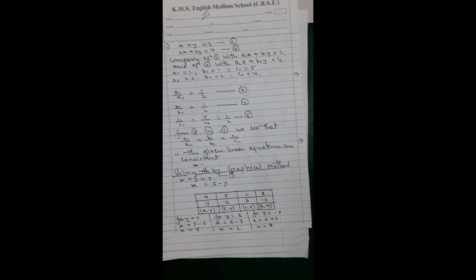Fine. Now if I proceed to plot the two lines, the first one is 5 comma 0, meaning on the x-axis, 0. This is 5 comma 0.